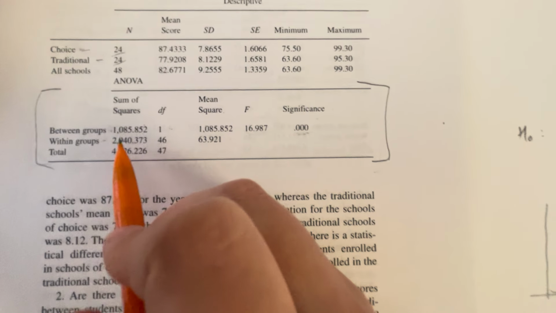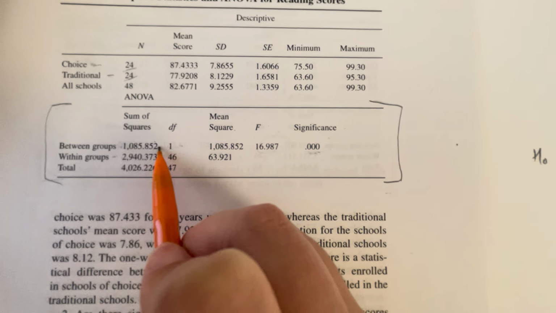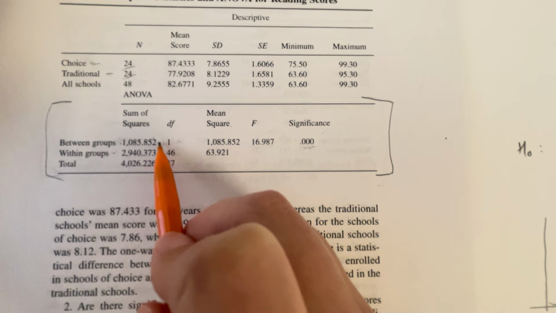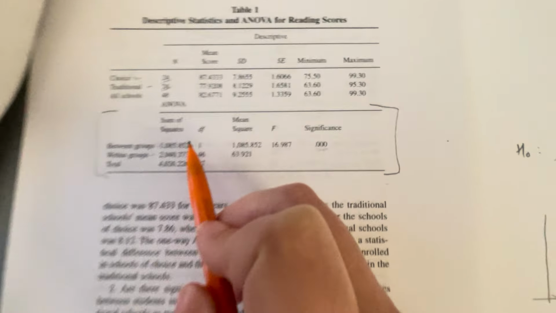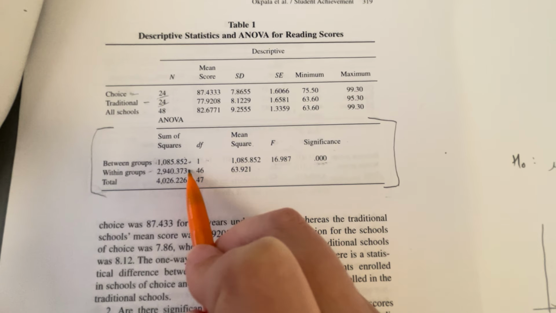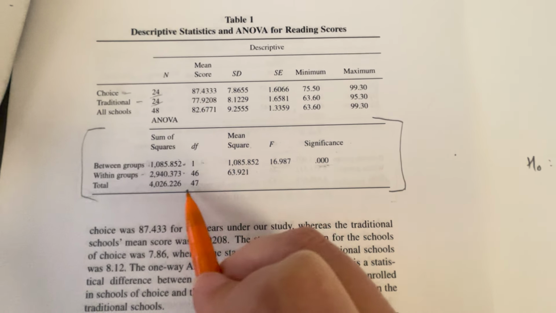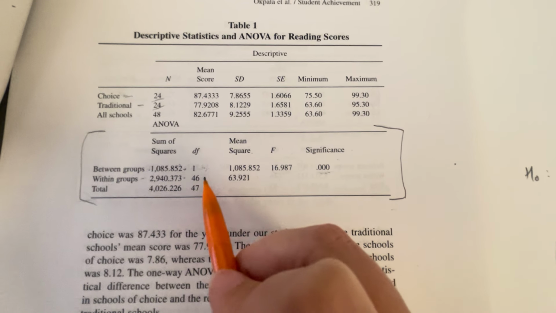So we've got our between groups, and this is what we're really after. We want to make sure that the difference between the groups is large, but within the groups, we want to make sure that that's as small as possible. Let's look here at the degrees of freedom to understand where they're coming from. Between groups, the degrees of freedom is 1.